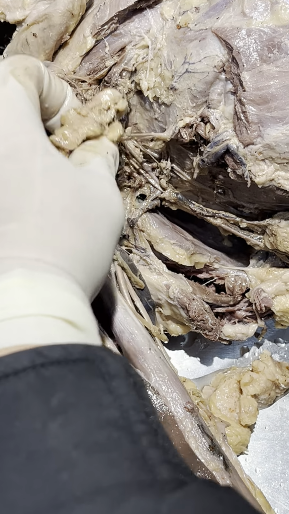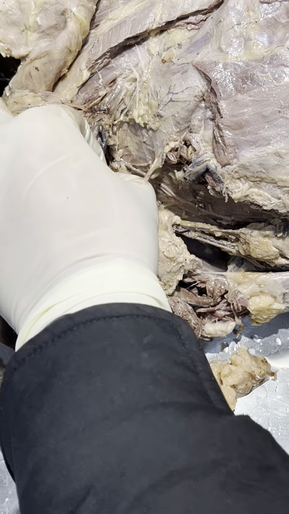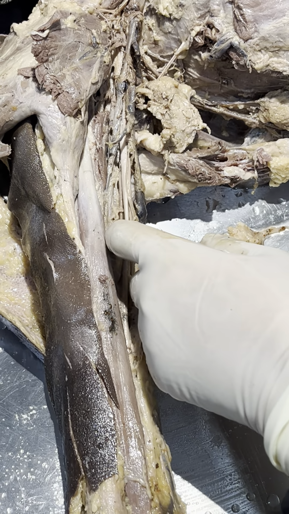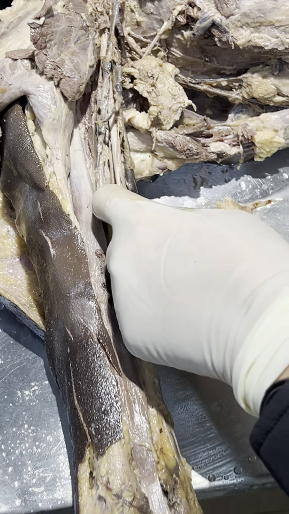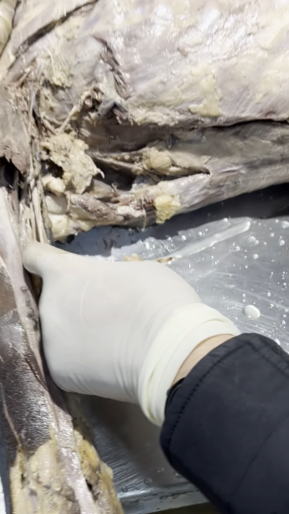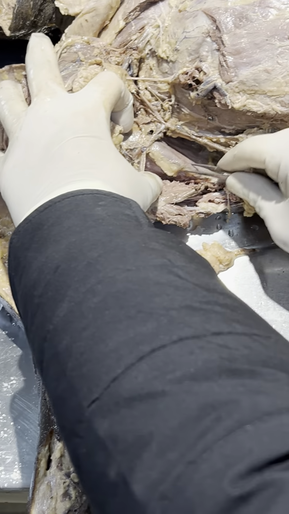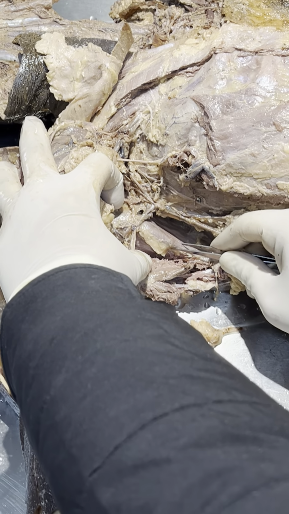Now I am showing you the different branches of the posterior cord of brachial plexus. As I told you, the branches of the posterior cord can be remembered by the mnemonic ULNAR nerve. U for upper subscapular, L for lower subscapular, N for nerve to latissimus dorsi, which is also known as thoracodorsal nerve, A for axillary nerve, and R for radial nerve. So first you see here, this is the subscapularis muscle in the front of the scapula.